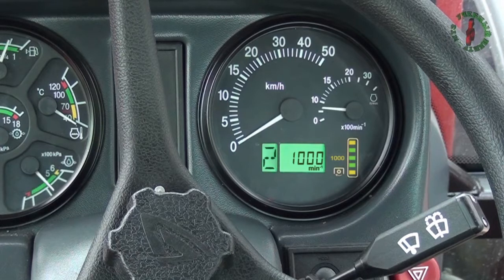Also, the multifunctional indicator can show messages about failures, for example: no signal from integrated electronic control system, failure of left engine sensor, failure of right engine sensor, no signal from engine control unit, no signal from fuel volume sensor during 2 seconds.